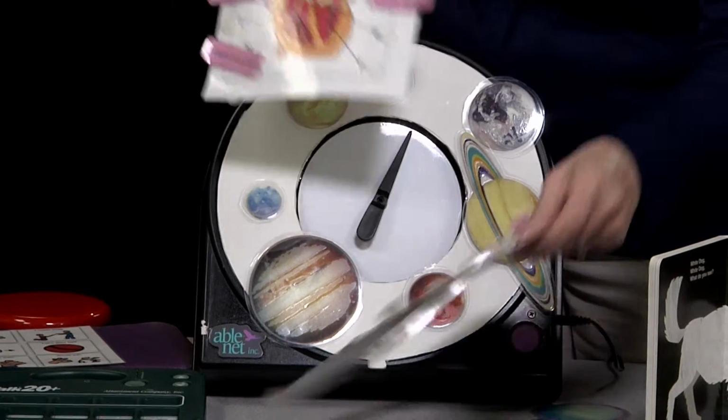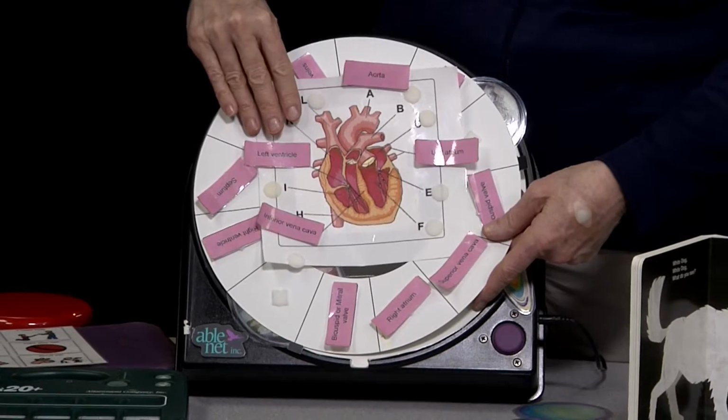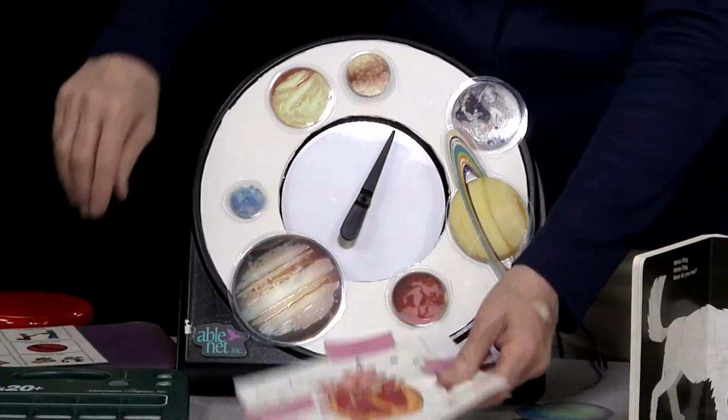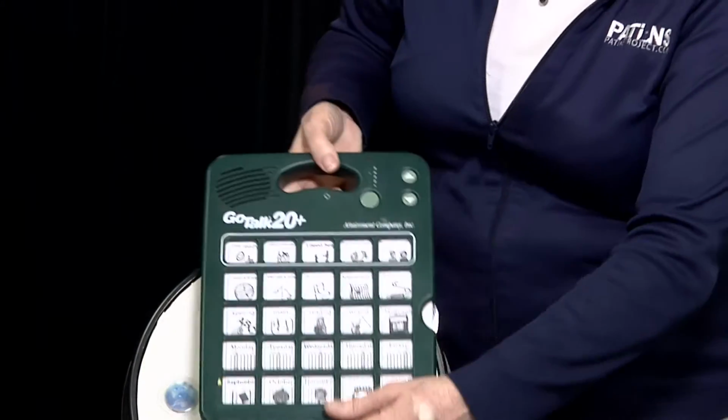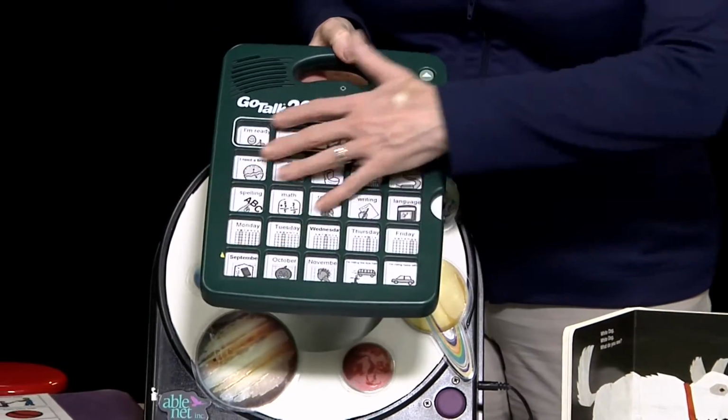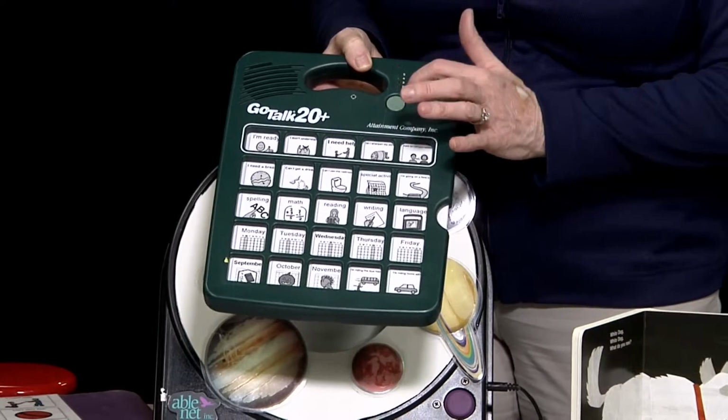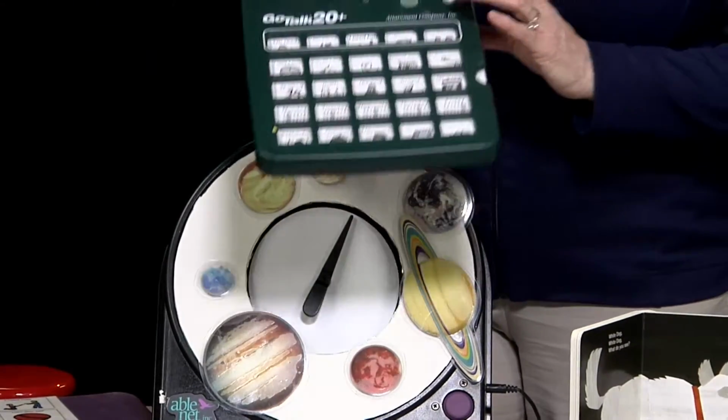Here's a heart activity, same kind of idea. So really, you're only limited by your imagination. Now, here is something called, this is a communication system. You're limited by how many of these you can access at any time. There are 5 levels here, but let's listen to this one.